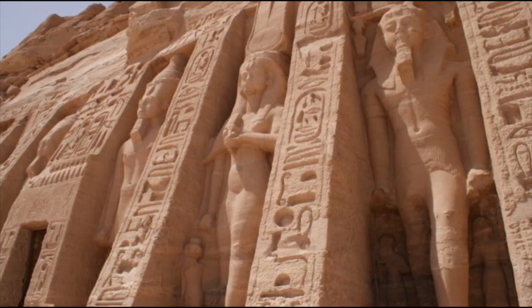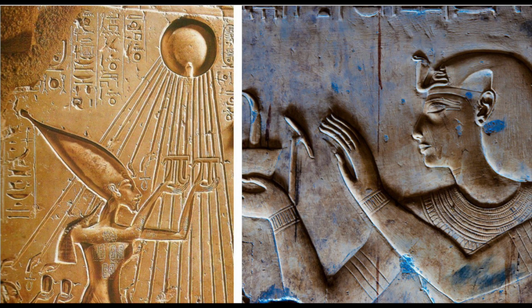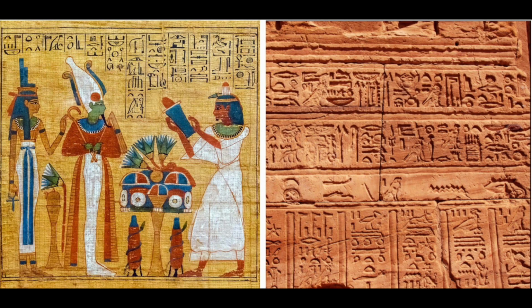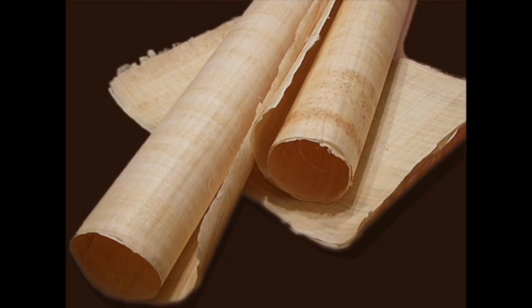So a lot of times they would have stories and their laws, their songs, their poems, their prayers. They would write the important things down to remember. So they had symbols to write these things down. That's what the hieroglyphs were, or the hieroglyphics. Ancient Egyptian hieroglyphs were carved in stone. They were drawn or painted on wood or papyrus, which is their paper.